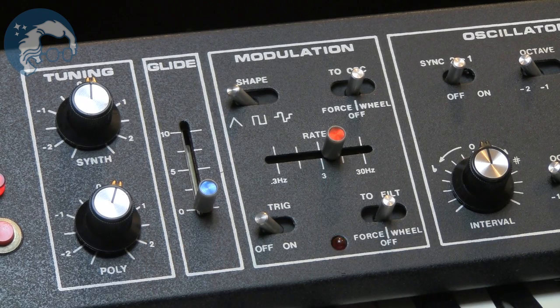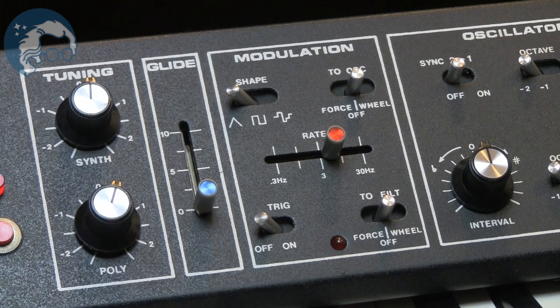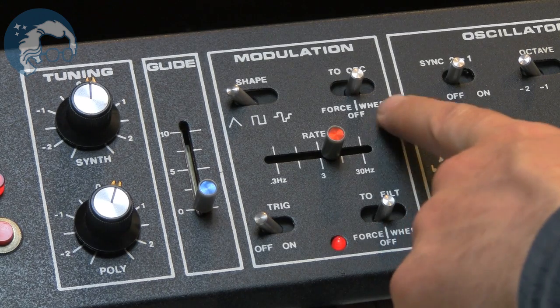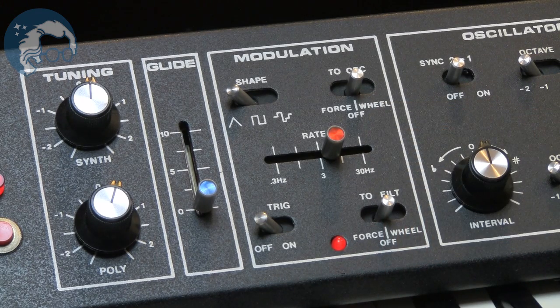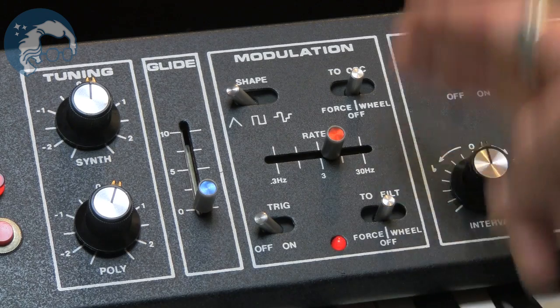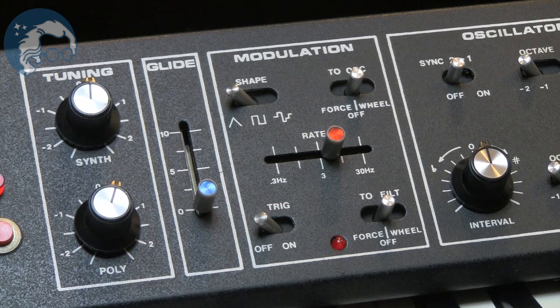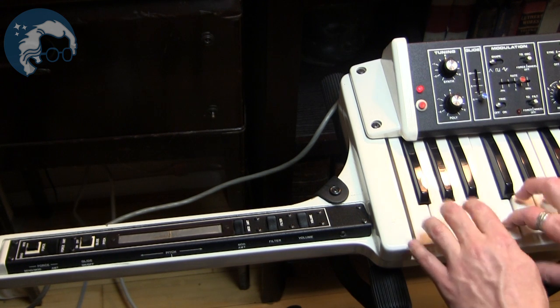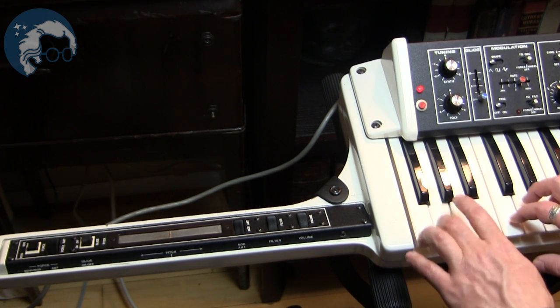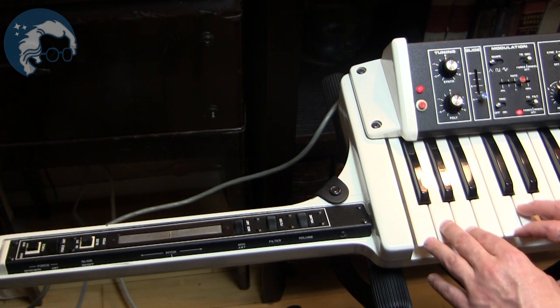Modulation is control voltage sent to some function on the synthesizer to change it over time. So here is how that works in regard to this particular synthesizer. Let's start with the 2 oscillator modulation. In general, with both of these off and no functionality happening over here, we have no modulation. We have a little bit of an envelope there, but that's different.